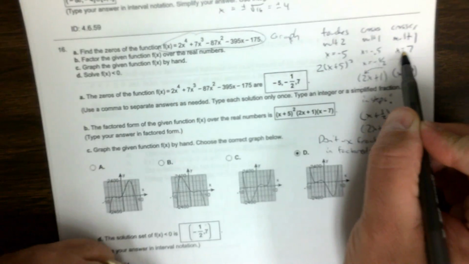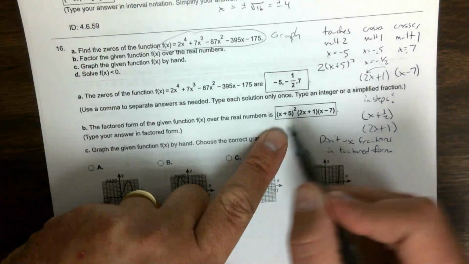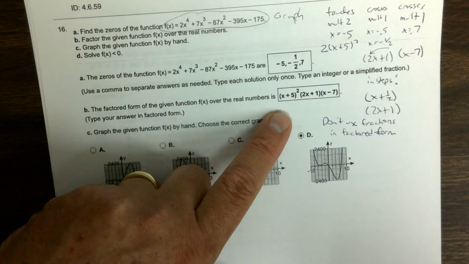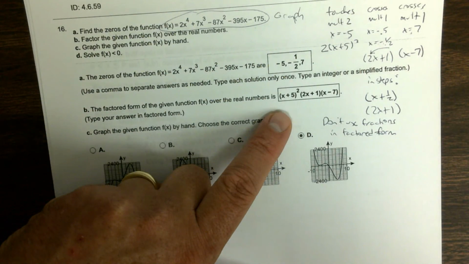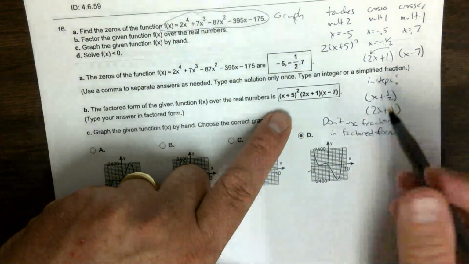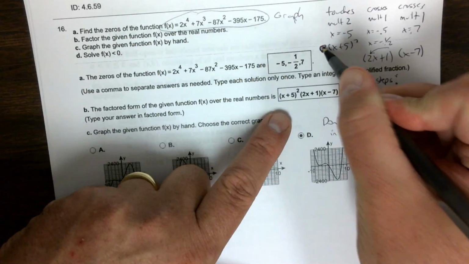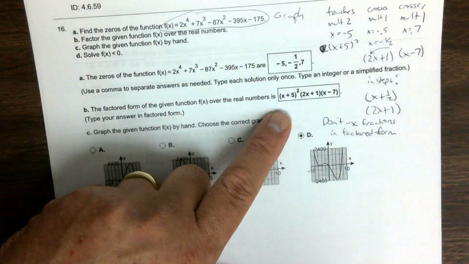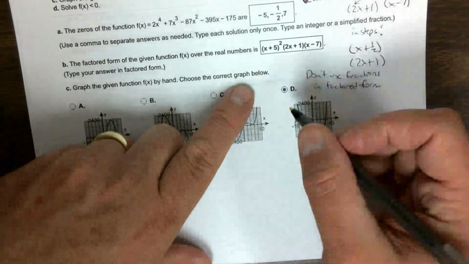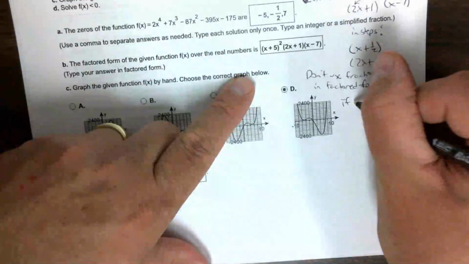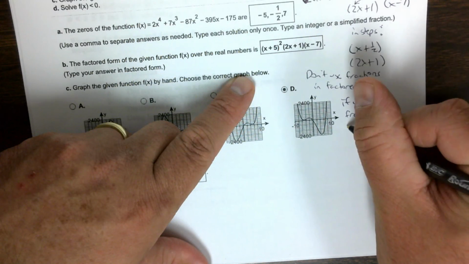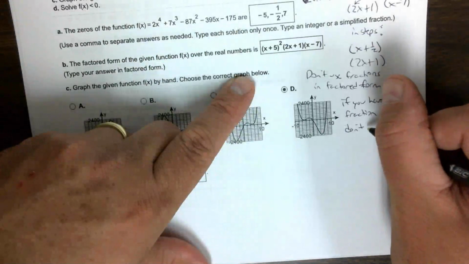Now, in the factored form, it looks like we're at one step where I need to make sure y'all are doing the right thing. It looks like you should not use this 2 because we have a 2x there. Okay, so this is going to be my one little caveat or trick. If you have a fraction, don't put the leading coefficient.